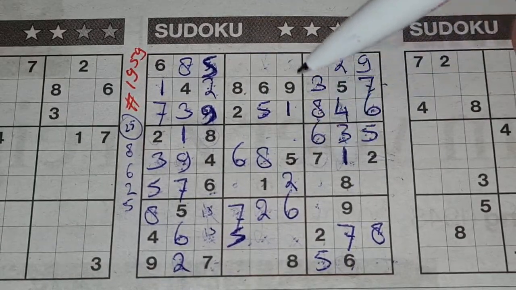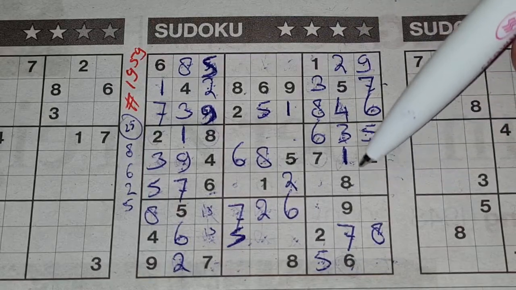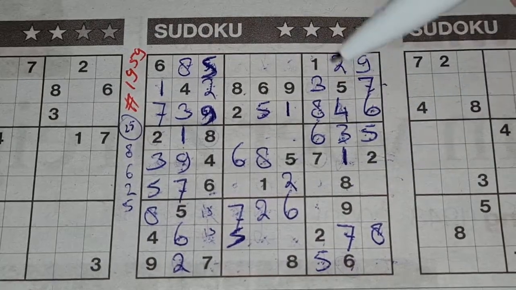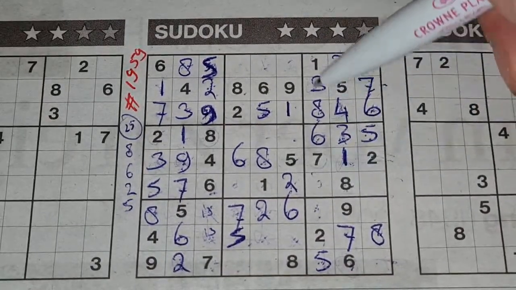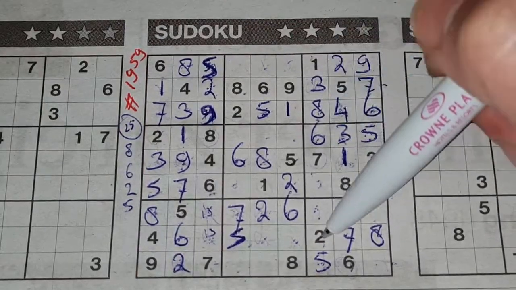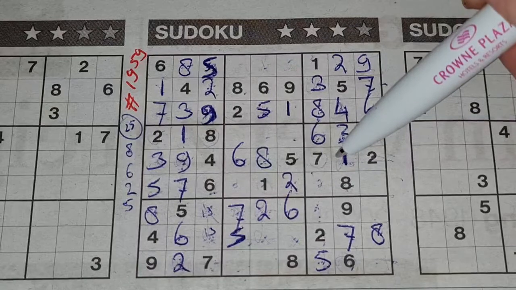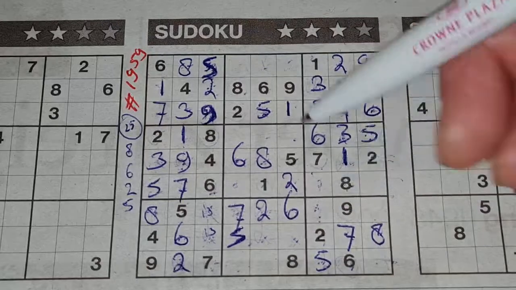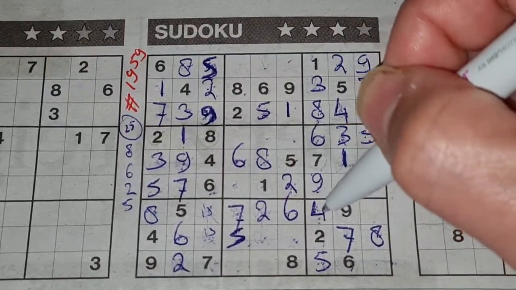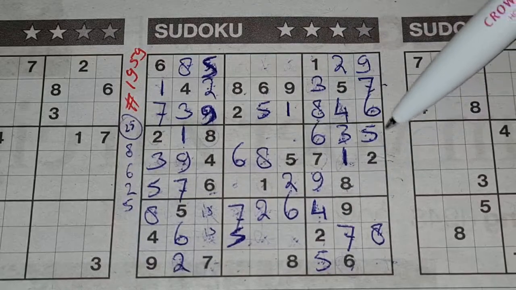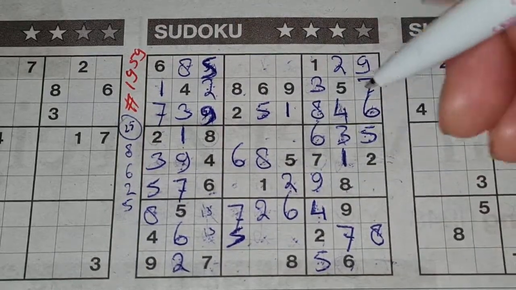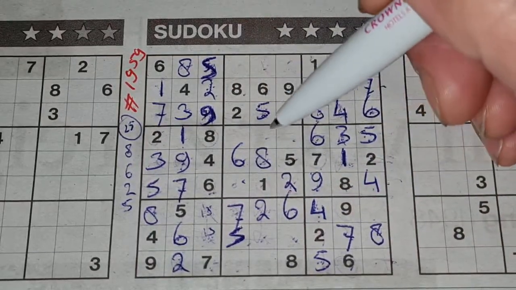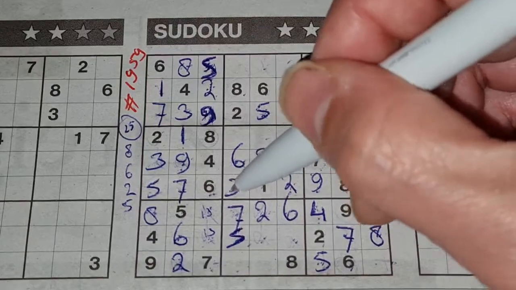Then 1, 4, 3. How about those two numbers in this column? 1, 2, 3. The 4 is missing, and 5, 6, 7, and the 9. 4 and the 9. We see here 9, no 9 there. 9 should be here, and the 4 goes there. One number left in this big square for the number 4. One number left in this row for the number 3. 3 is missing.